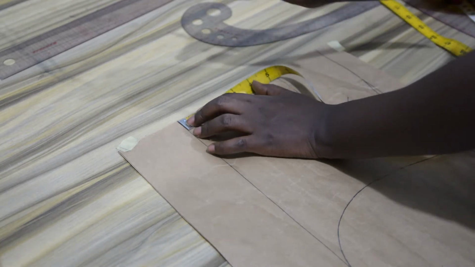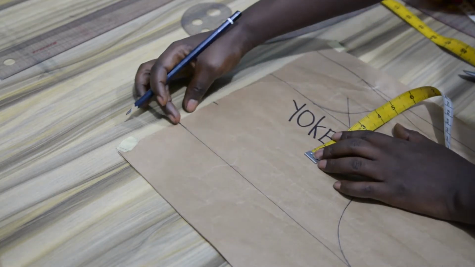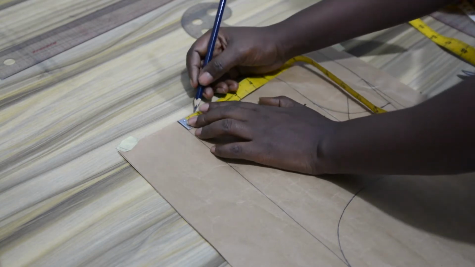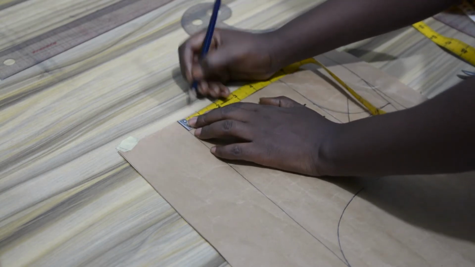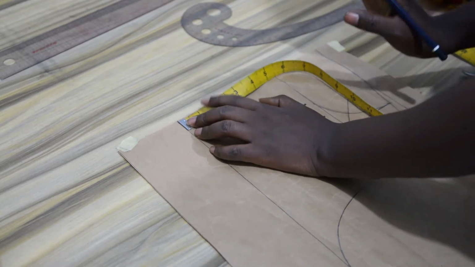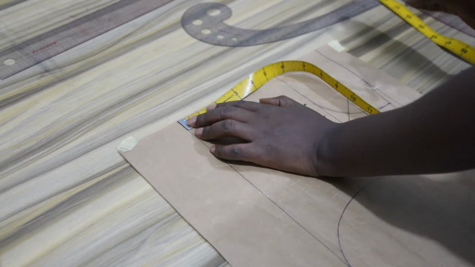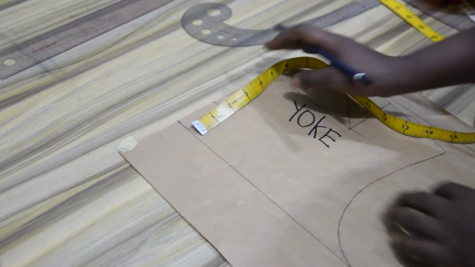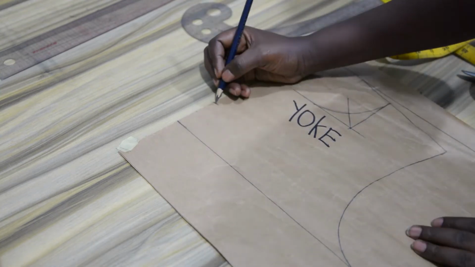Then if you want it more narrow, if you don't want it to be as open as this, you can reduce this measurement to 1.5 or 1 inch. But the minimum you can use to bring out the beauty of the design is 1 inch. Anything below 1 inch will not come out well. So this is the point.